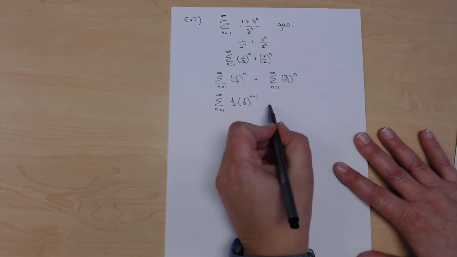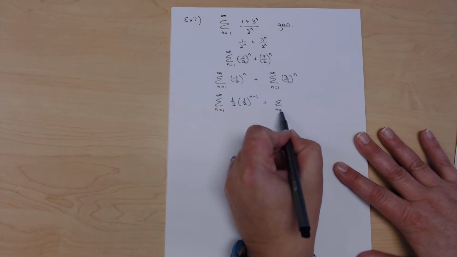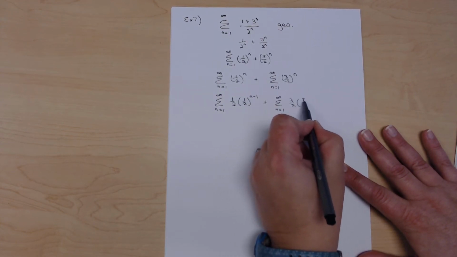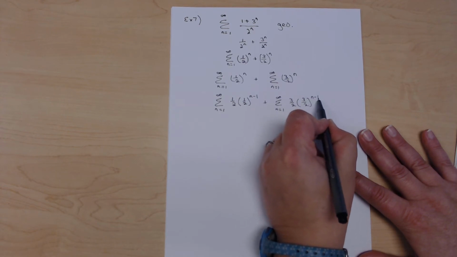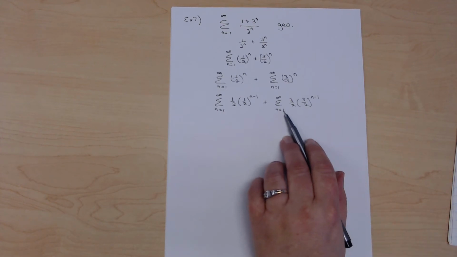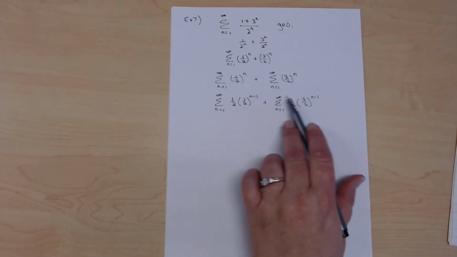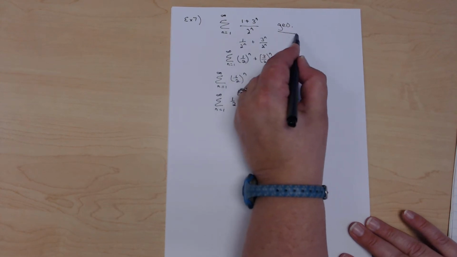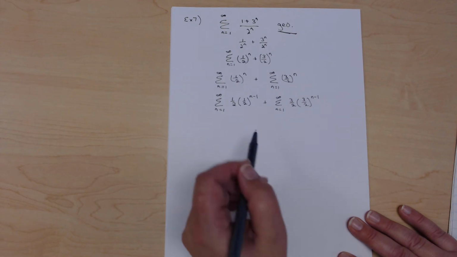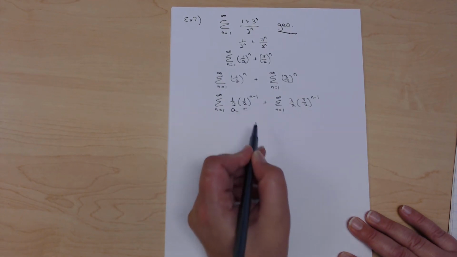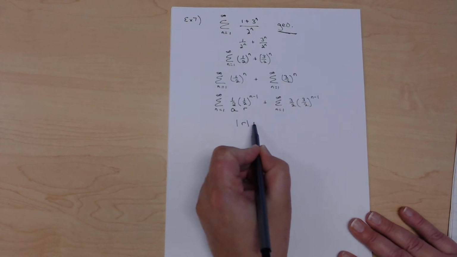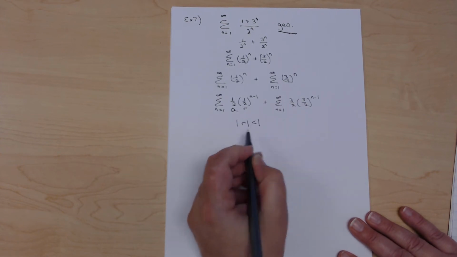Same thing here. I have to pull out the 3/2, and then I can write it as n minus 1. So that's kind of annoying. You really have to look, are you starting at 1 or are you starting at 0? And then you have to adjust the exponents accordingly. But we are definitely geometric, so we're in good shape. Okay, so this one here, this is A and this is R. If the absolute value of R is less than 1, it converges.